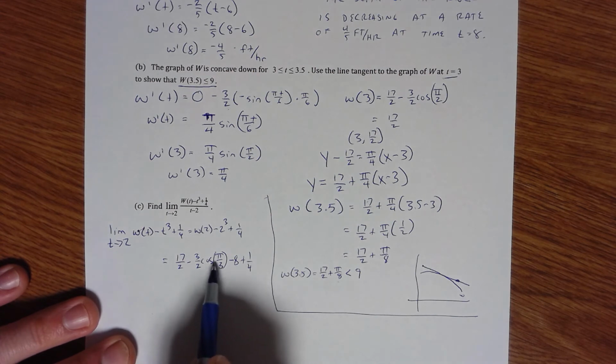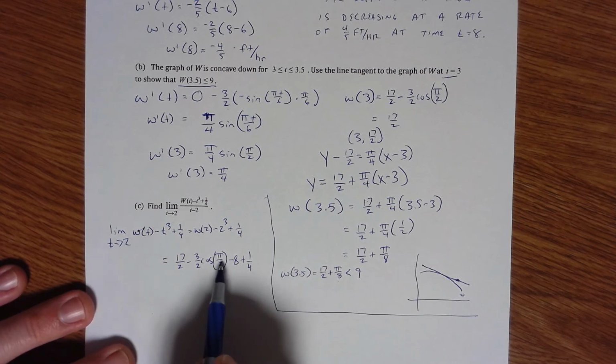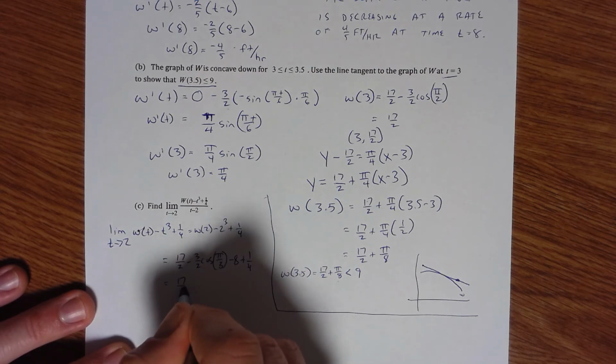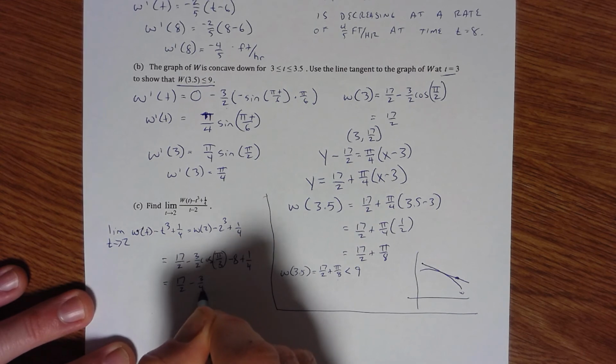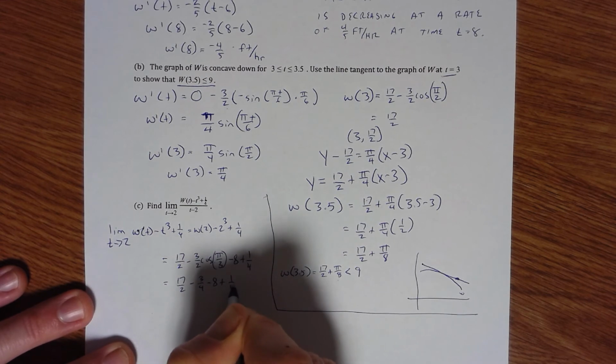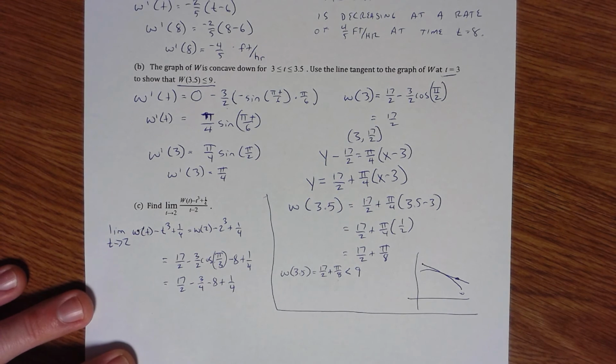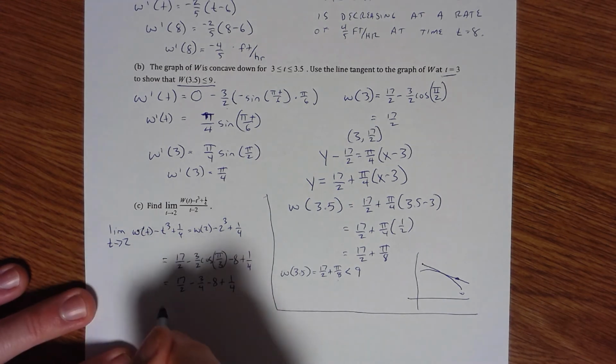Cosine of pi over 3 is 1/2, I believe. Cosine of pi over 3 is 60 degrees, so cosine is going to be 1/2, so we're going to get 17 over 2 minus 1/2 times 3/2 is 3/4, minus 8 plus 1/4. It's going to be 0.